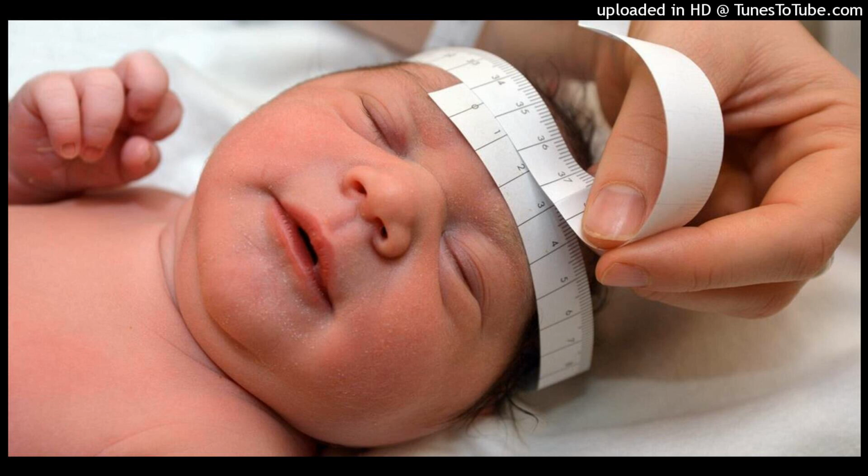The measurement may be affected by molding of the skull during the birth process. If a large amount of molding occurred, the head is remeasured when it regains its normal shape. An abnormally small head may indicate poor brain growth and microcephaly. A very large head may be a sign of hydrocephalus.